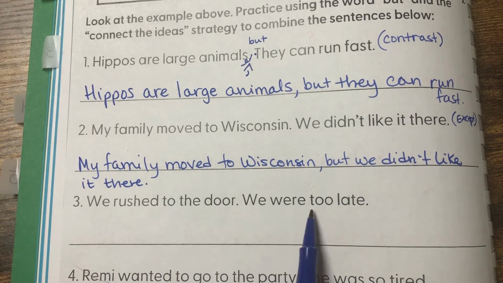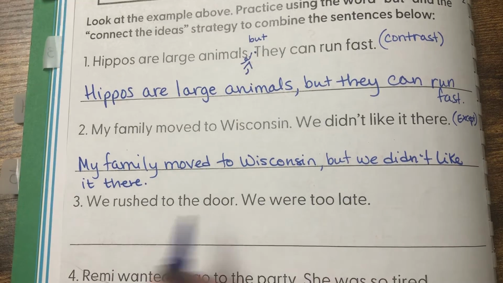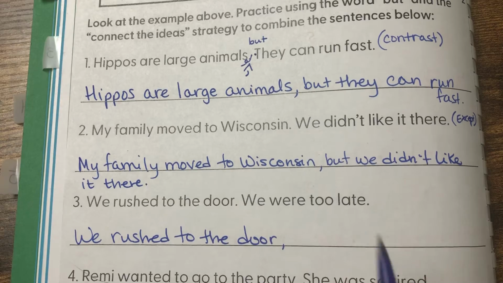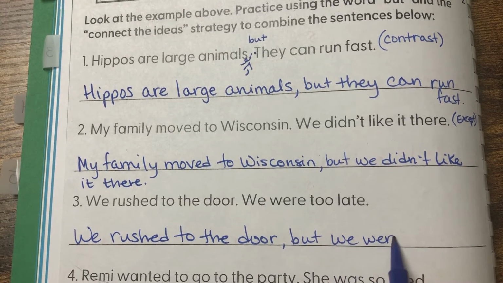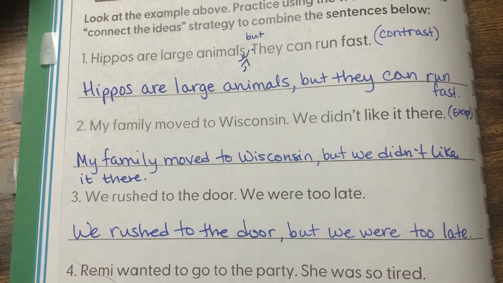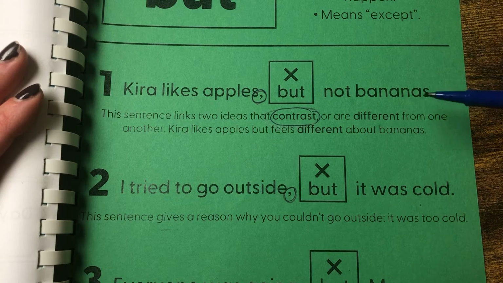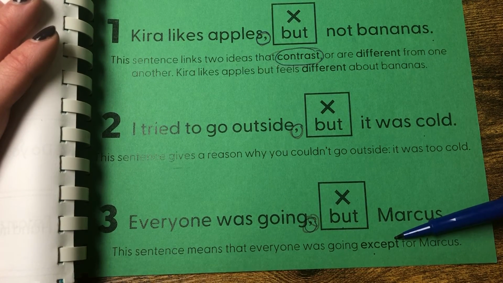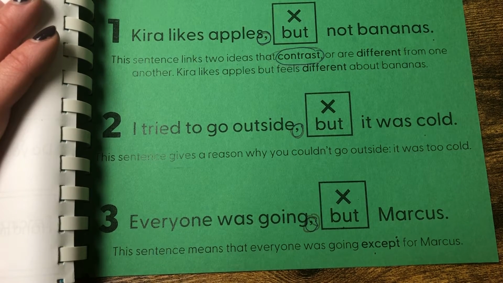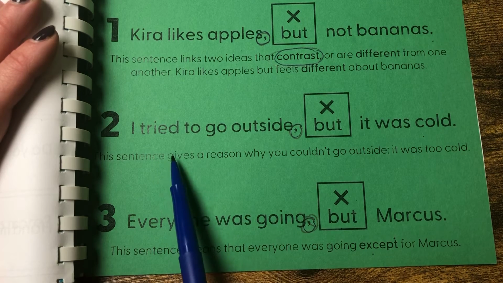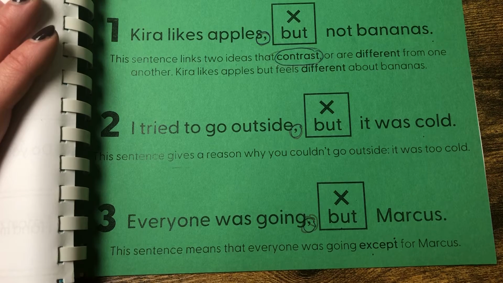We rushed to the door. We were too late. We rushed to the door, but we were too late. Comma. So when we think about, what is this sentence doing, we can kind of go back to that green part. Are we contrasting something? Are we saying why something didn't happen? Or are we saying except? So we could say we rushed to the door except we were too late, or we rushed to the door but couldn't get to the door because we were too late.